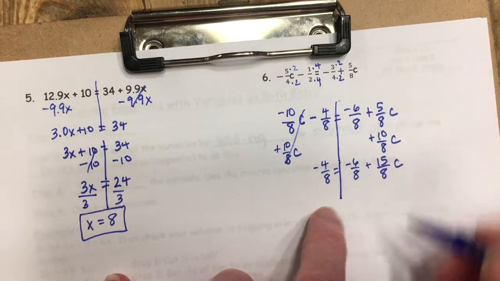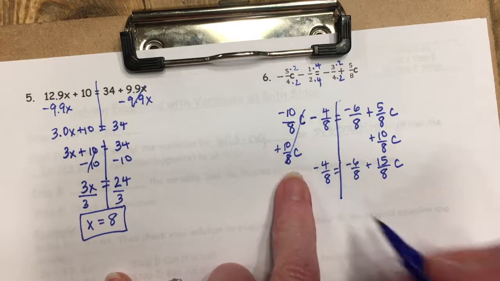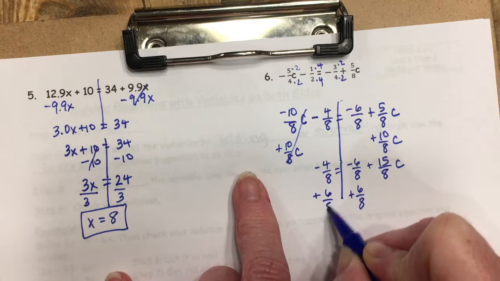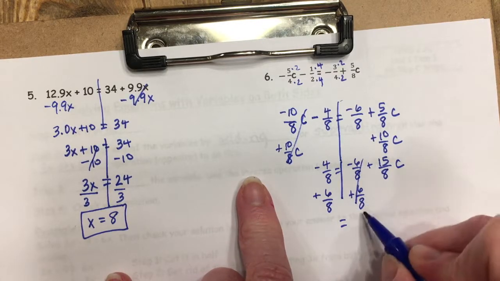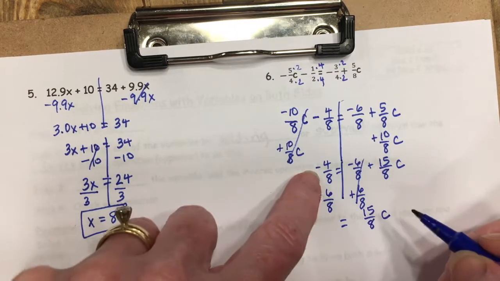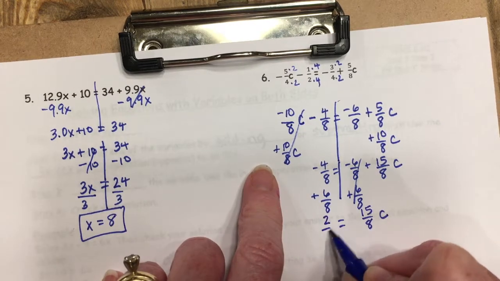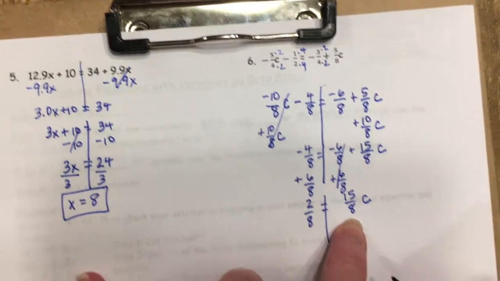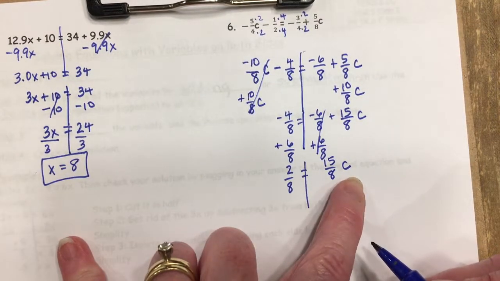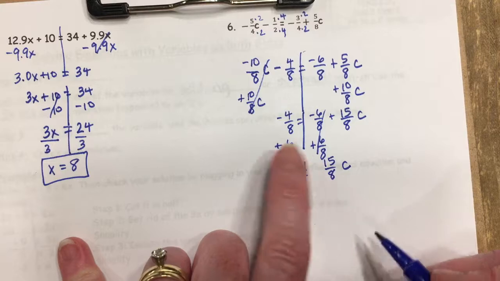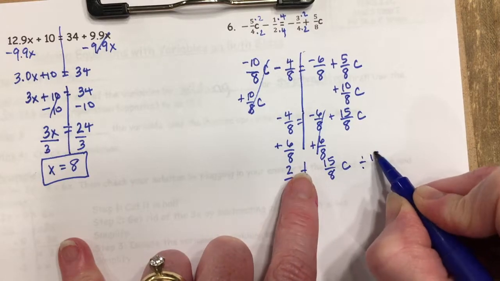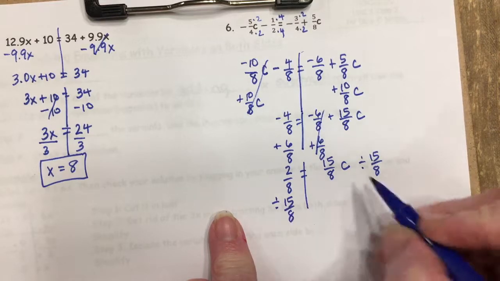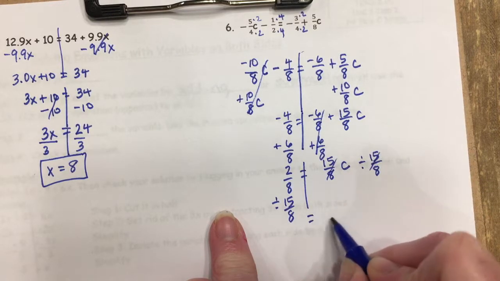All right, and I'm going to keep solving. I need to get rid of the negative 6/8, so I'm going to do the opposite, which is adding a positive 6/8. So these go away. This side is 15/8c. Negative 4 plus 6 is a positive 2/8. Keep the denominator. And then the last thing I have to do is get rid of this fraction. This fraction is being multiplied by c, so the opposite of multiplying is dividing. So I need to divide by 15/8 on both sides. So on this side, I just get c.